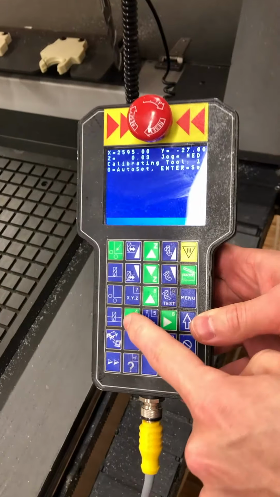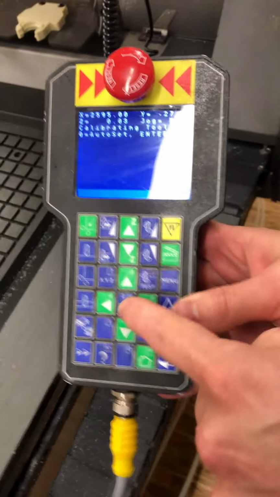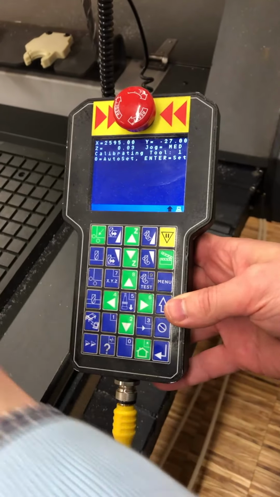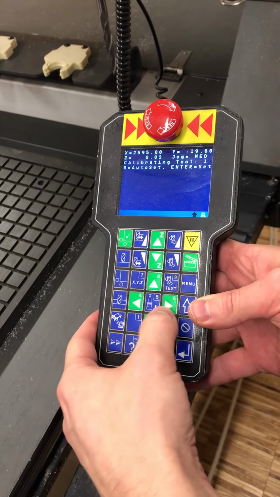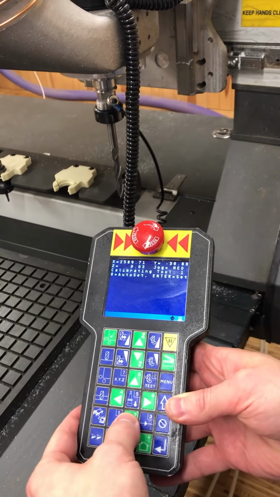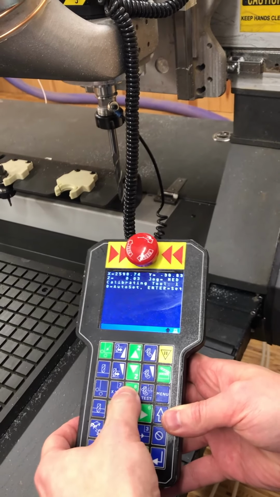You jog with these green buttons here. So in the Y direction there, you can see I jog there, and in the other direction of the same axis, and in the X direction, or in the X axis, and like that.